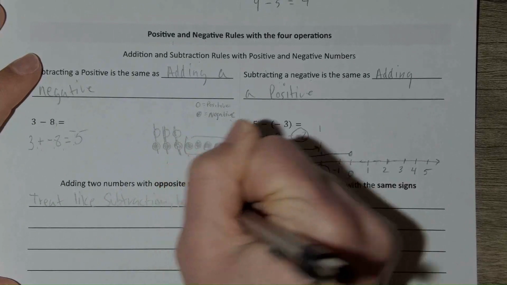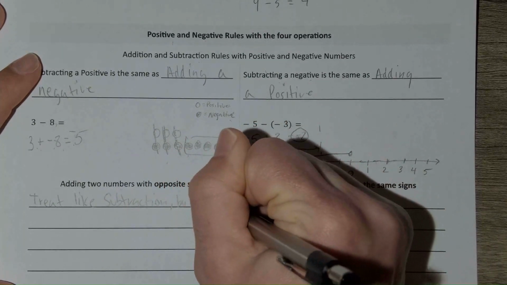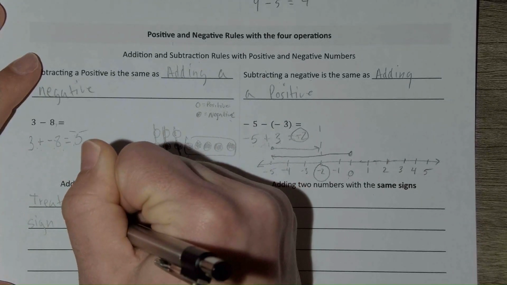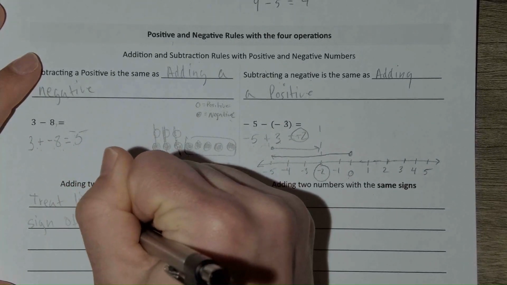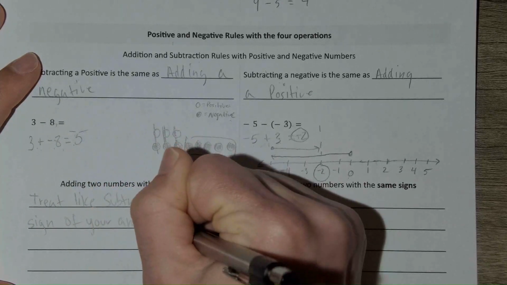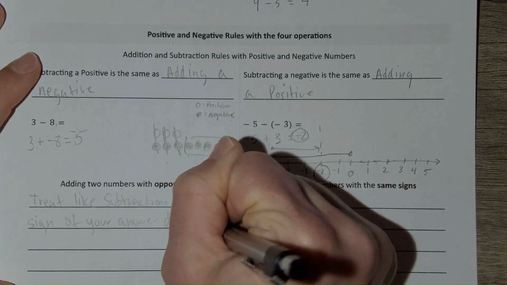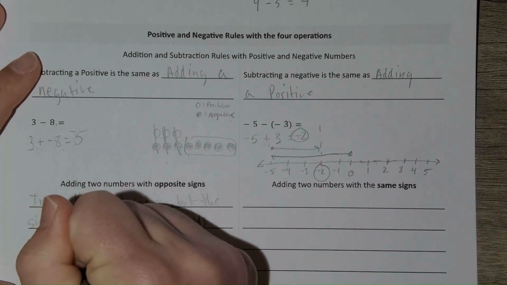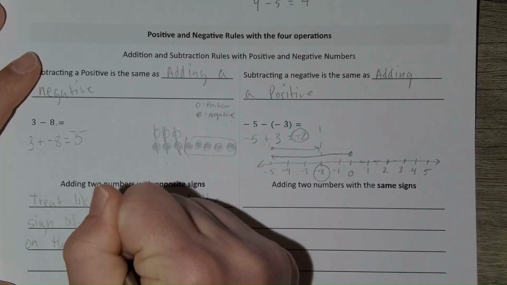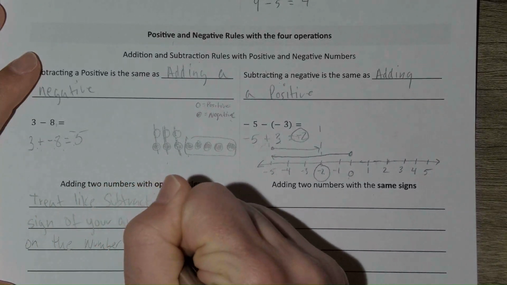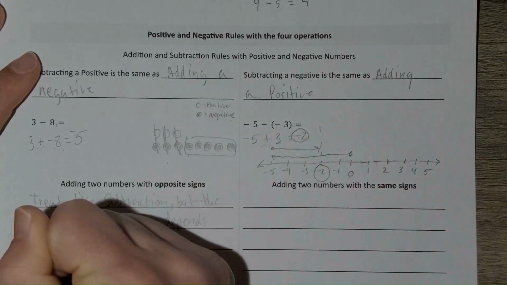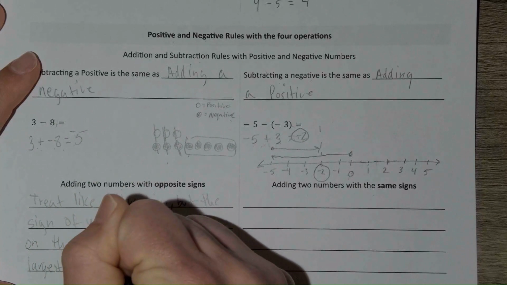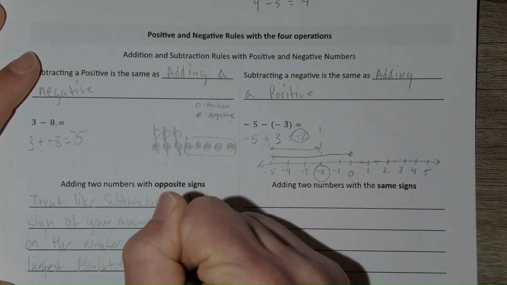But the sign of your answer depends on the number with the largest absolute value.